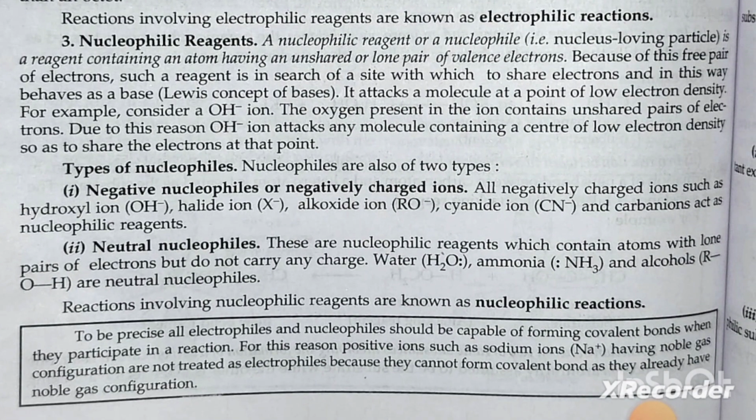Third, nucleophilic reagents. A nucleophilic reagent, or nucleophile (nucleus-loving particle), is a reagent containing an atom having an unshared or lone pair of valence electrons. Because of this free pair of electrons, such a reagent is in search of a site with which to share an electron pair and in this way behaves as a base, following the Lewis concept of bases. It attacks a molecule at the point of low electron density. For example, consider the OH- ion. The oxygen present in the ion contains an unshared pair of electrons. Due to this, the OH- ion attacks any molecule containing a center of low electron density so as to share the electrons at that point.